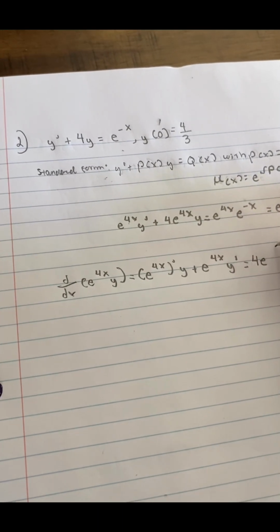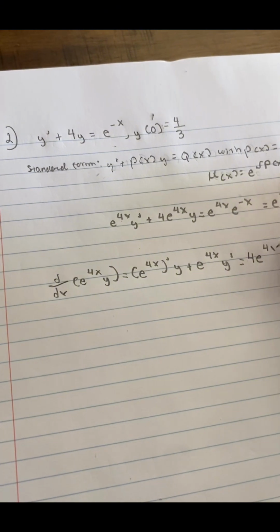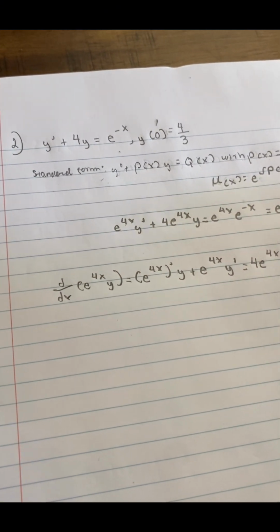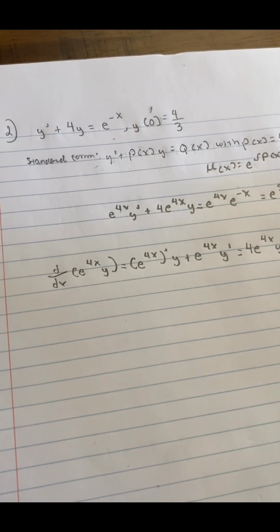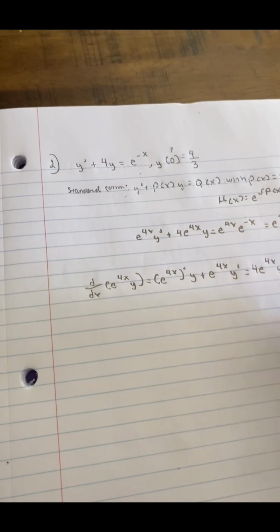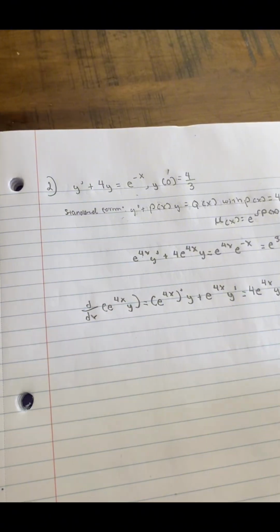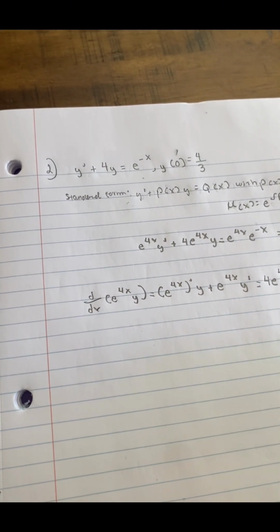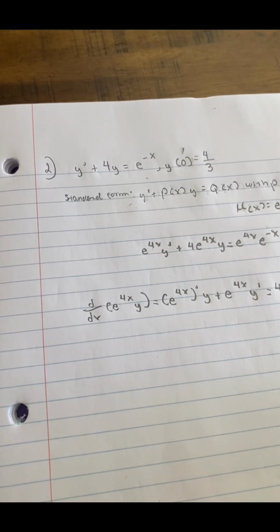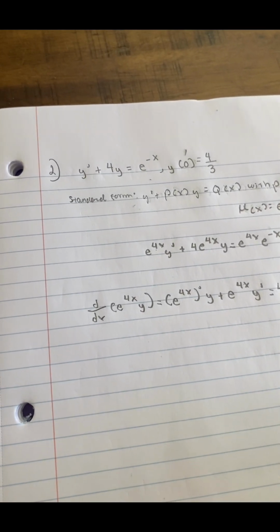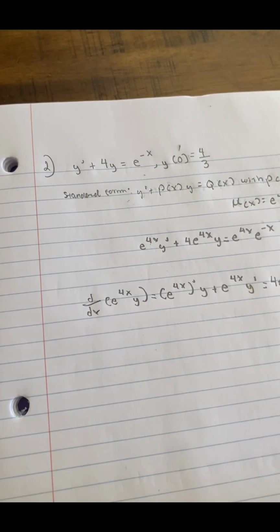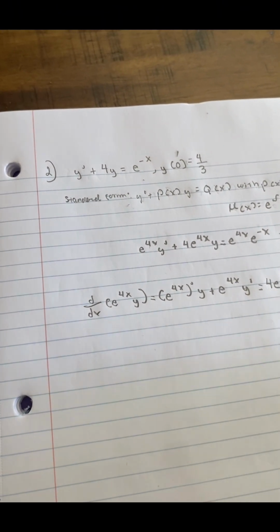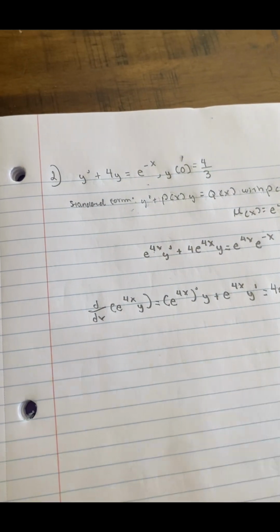There we go. Okay. So what we did basically is we wrote p equals 4, q equals e to the minus x, and by integrating, the factor mu is e to the integral of p, so that's e to the 4x, and we multiply through, the left side becomes exactly a derivative of e to the 4x times y, verified by the product rule.